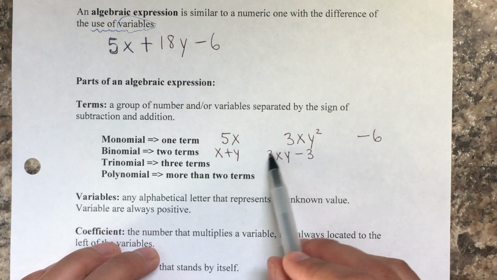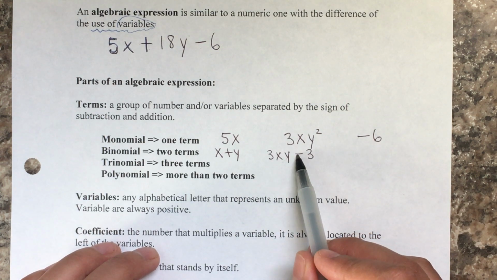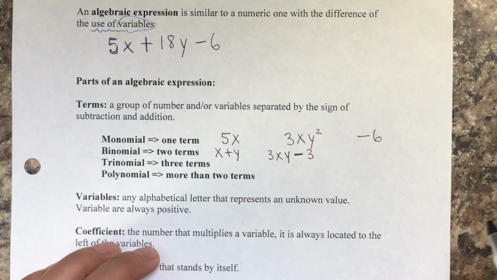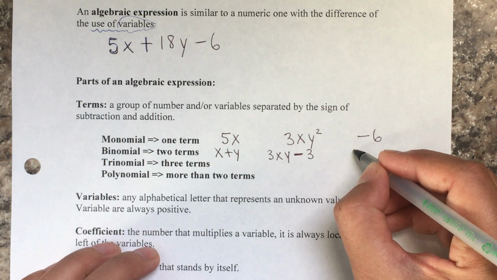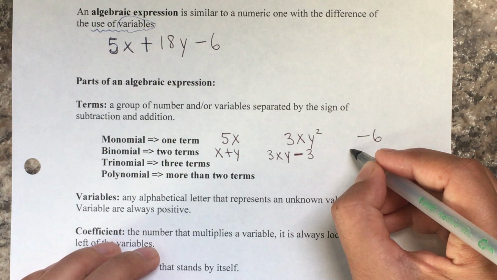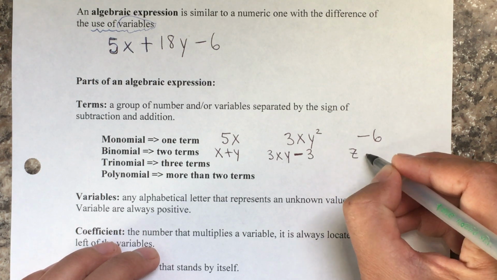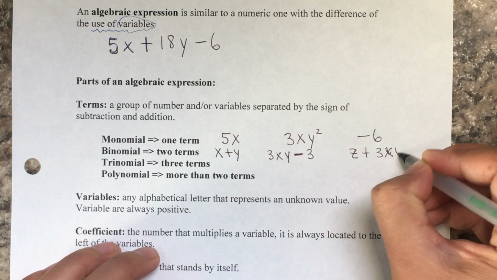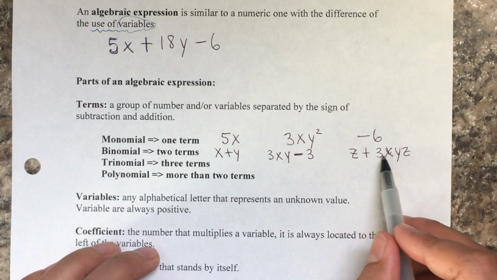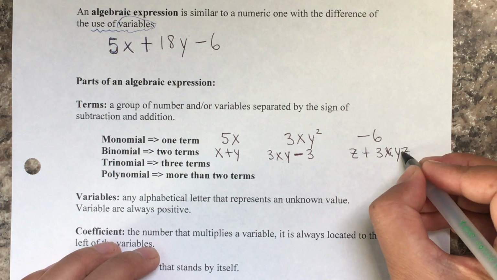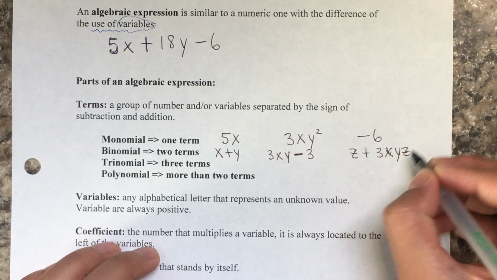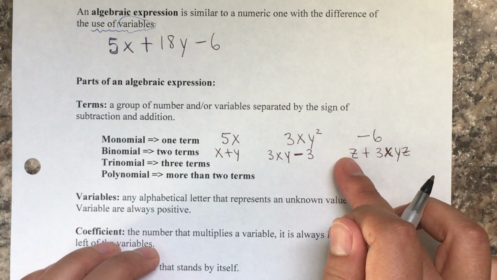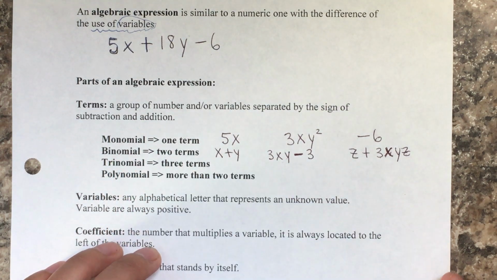Okay, this is one term, this is another term, and it's separated by the minus. So 2 terms. Or you might have, let's see, z plus 3xyz. Even though this has 4 parts of the term, it's still one term. Okay, and it's being divided by the plus. So one term, two terms. That's why it's a binomial.